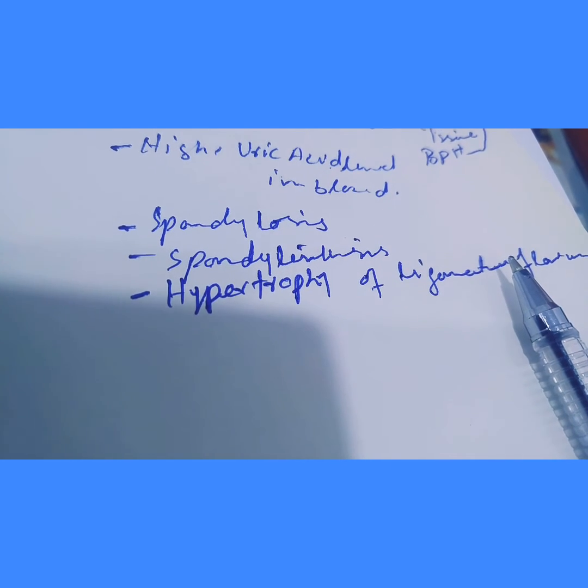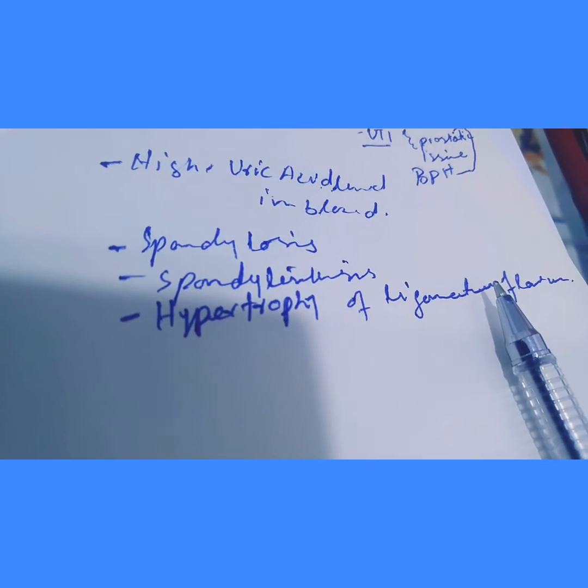If the pain is radiating, this can also be due to hypertrophy of the ligamentum flavum, which compresses the nerve roots. For this we have to do an MRI scan, and it can lead us to a good diagnosis.